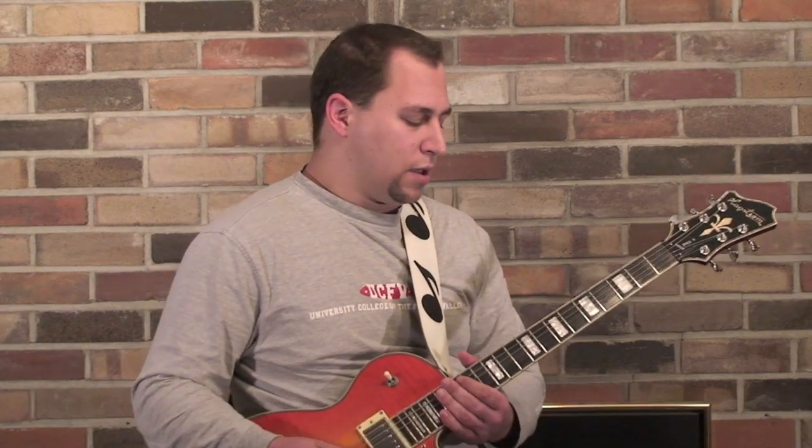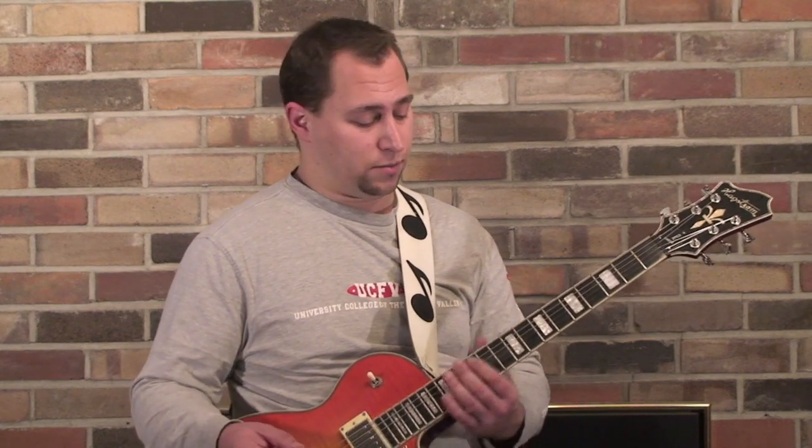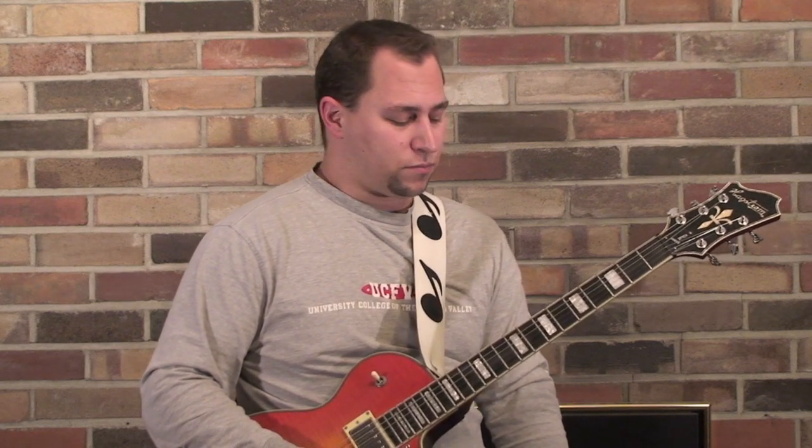So hopefully that explains a little bit of the relationship between the two. If you get nothing else, take this away: if you're in the key of C, you can solo in the C major scale or the A minor scale. You can solo in either one, right? So it's good to know both of those scales, because those are all within the same key, and it gives you access to more of the fretboard.